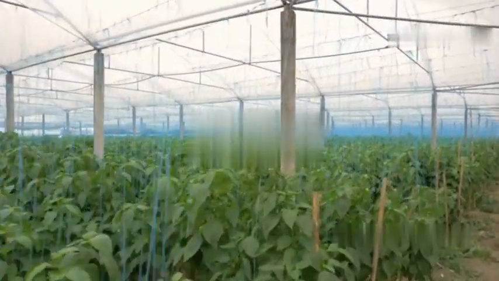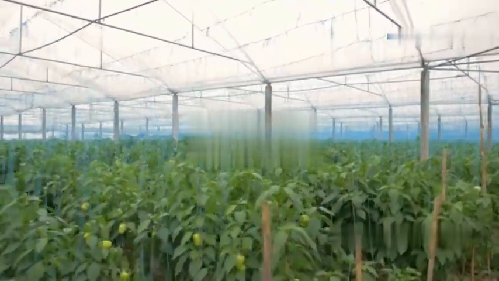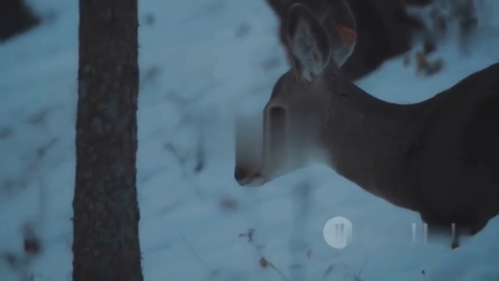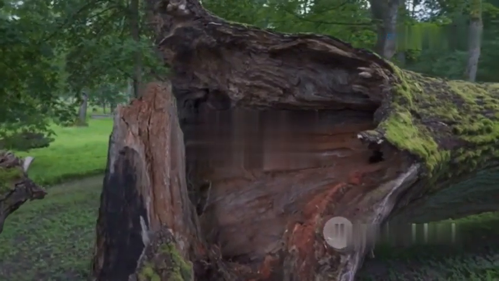Let's break it down. Plants absorb CO2 during photosynthesis, making glucose and oxygen. That's how carbon enters the biosphere. But plants and animals also respire, releasing CO2 back into the air. When organisms die, decomposers break them down, releasing even more carbon either into soils or back into the atmosphere.